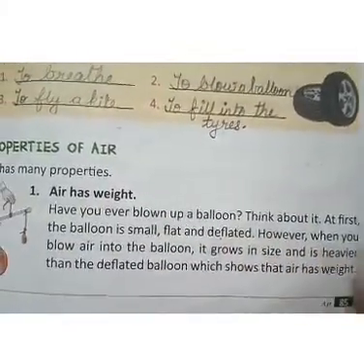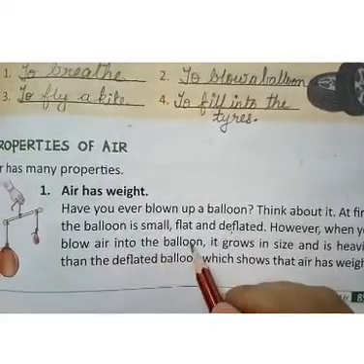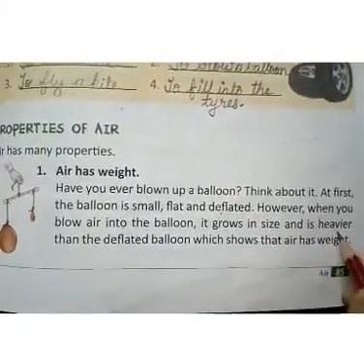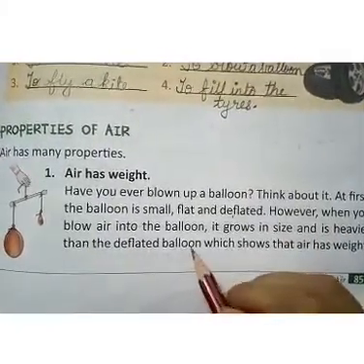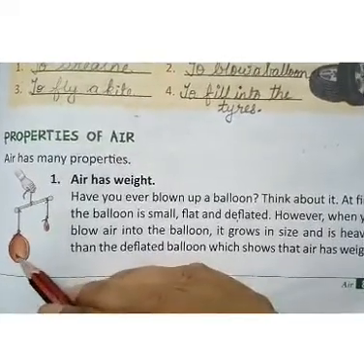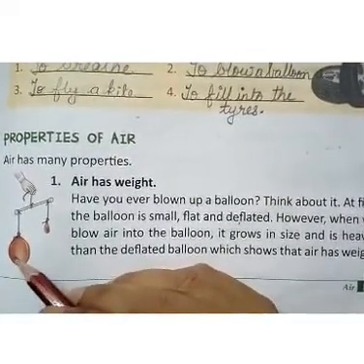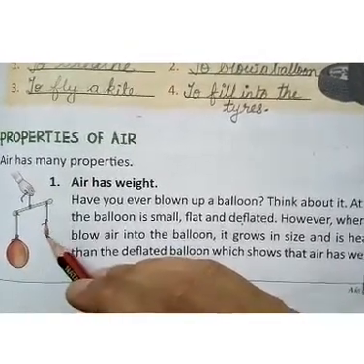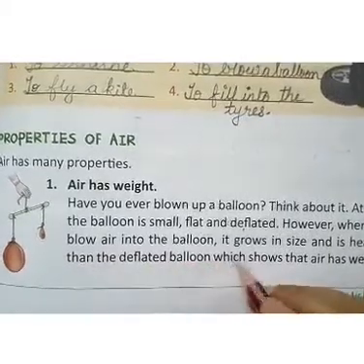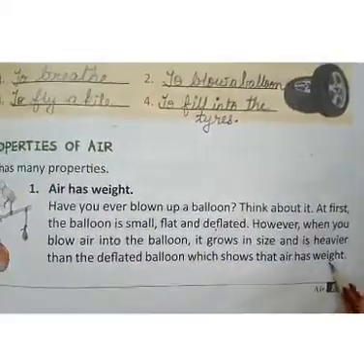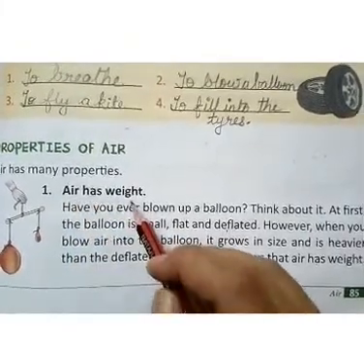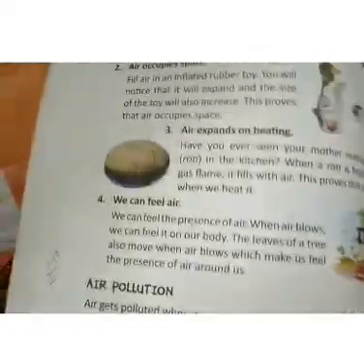However, when you blow air into the balloon, it grows in size and is heavier than the deflated balloon. This inflated balloon in which we have blown in air is bigger in size and it is heavier than the deflated one. So which shows that air has weight. So the first property of air is air has weight. Now come to page number 86.